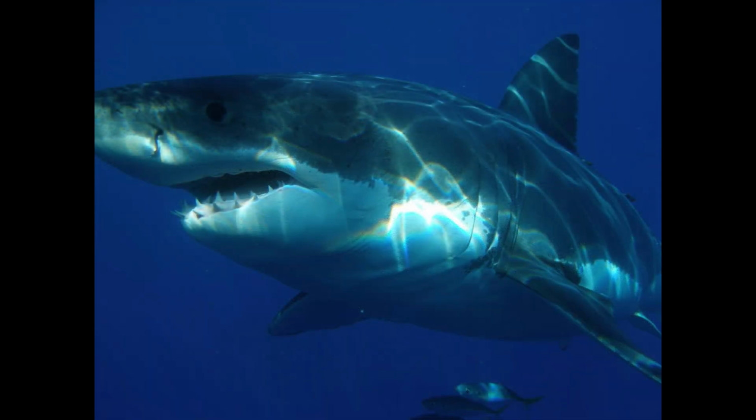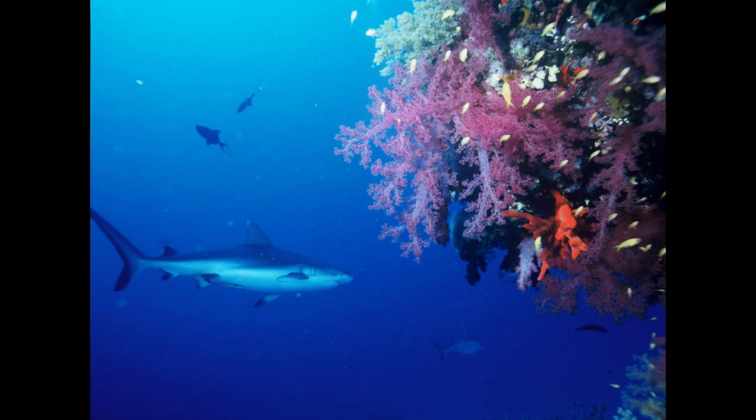Carcharhiniforms. Commonly known as ground sharks, the order includes the blue, tiger, bull, gray reef, blacktip reef, Caribbean reef, blacktail reef, whitetip reef, and oceanic whitetip sharks, collectively called the requiem sharks, along with the hound sharks, cat sharks, and hammerhead sharks. They are distinguished by an elongated snout and a nictitating membrane which protects the eyes during an attack.